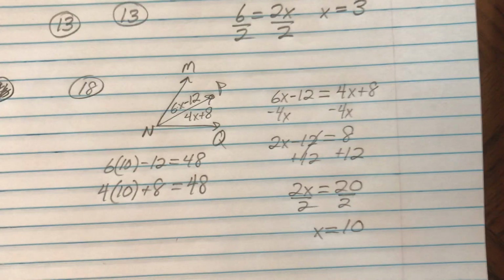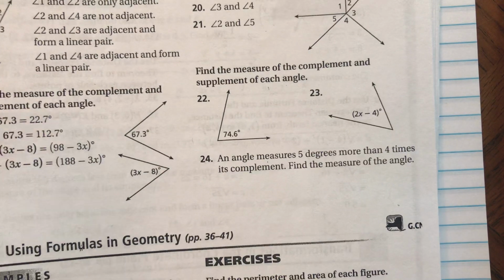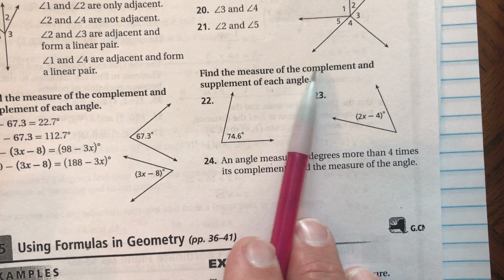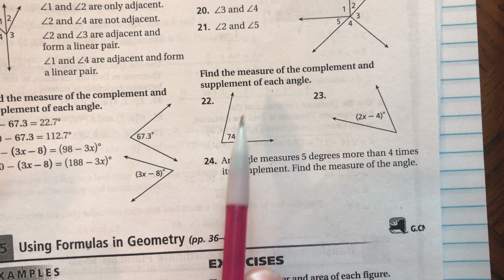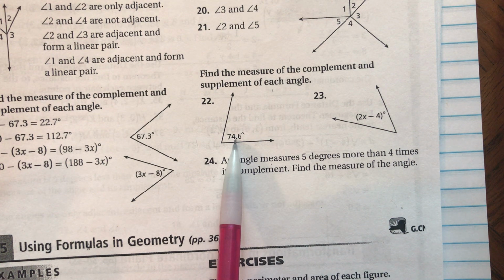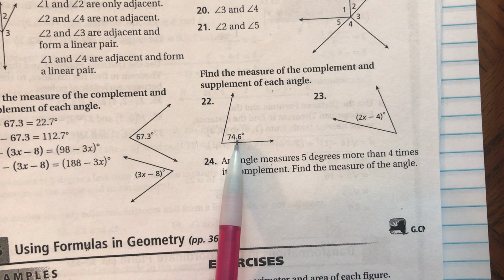Let's see. Let's try number 22 and 23. 22 says, find the measure of the complement and supplement of each angle. Complementary angles add up to 90. So the complement of 74.6 would be 90 minus 74.6, which is 15.4. The supplement would be, supplementary angles add up to 180. So you would do 180 minus 74.6, which is 105.4 degrees.